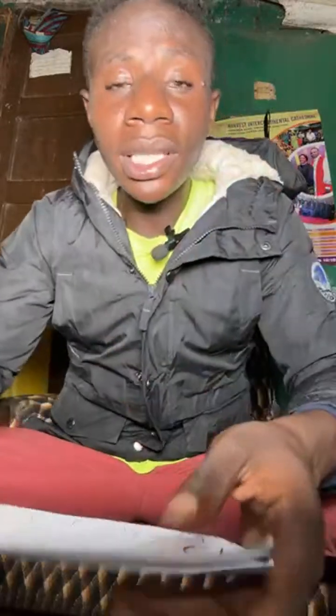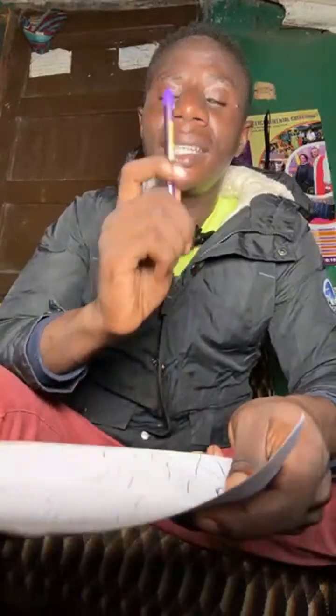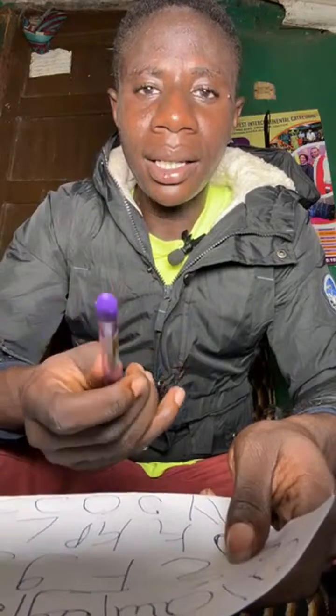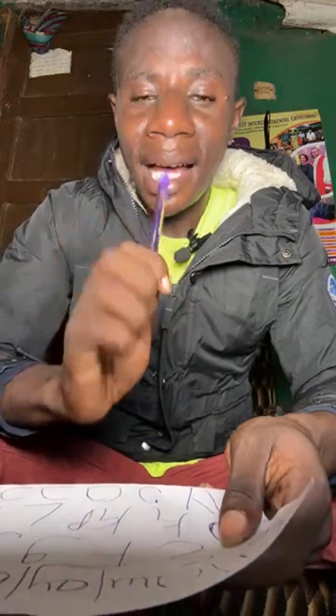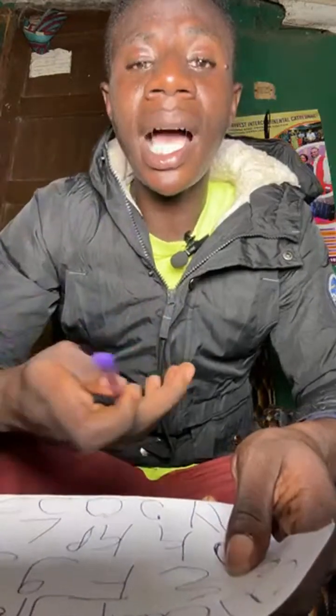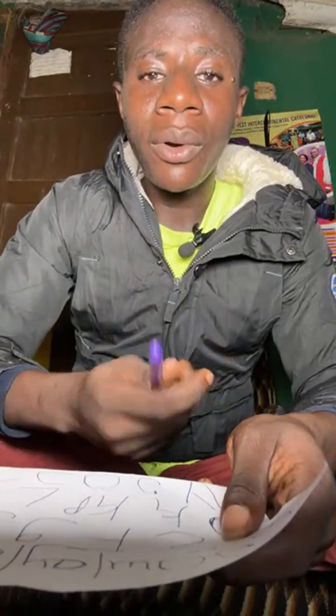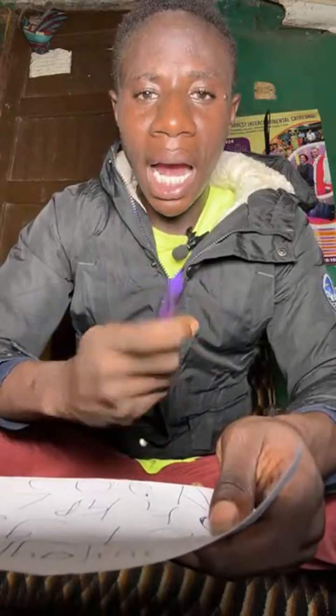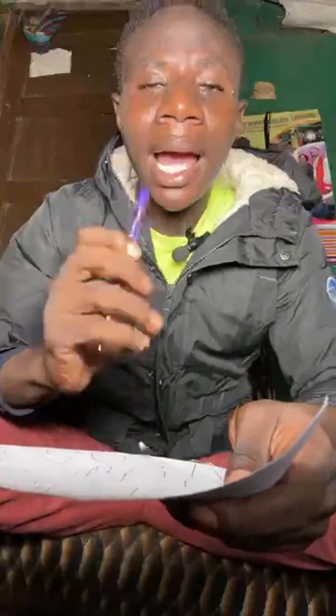We say the first letter in Creole is pronounced as a. The second letter in the alphabet in Creole is pronounced as ow, A W. And the third letter in the alphabet is pronounced as I.